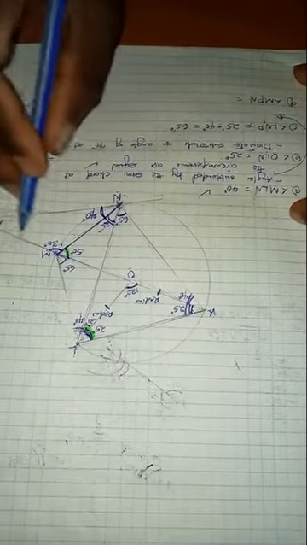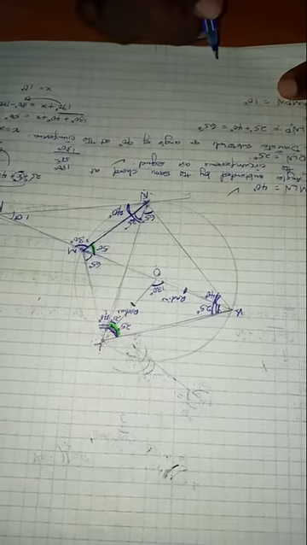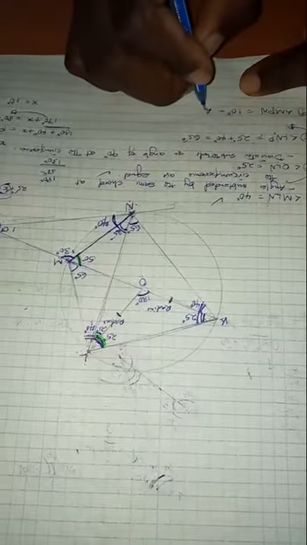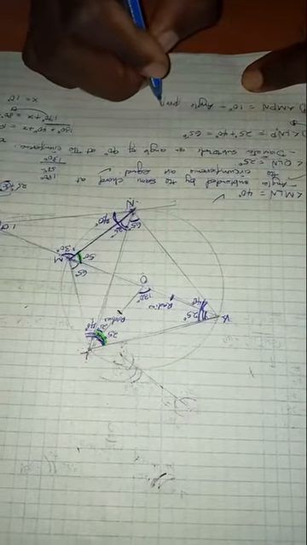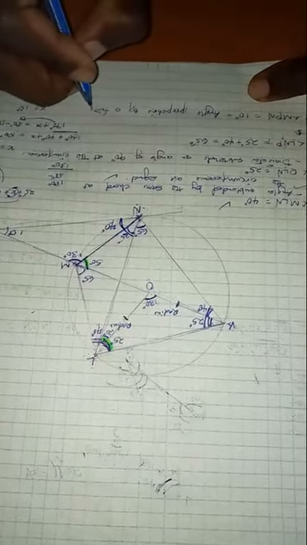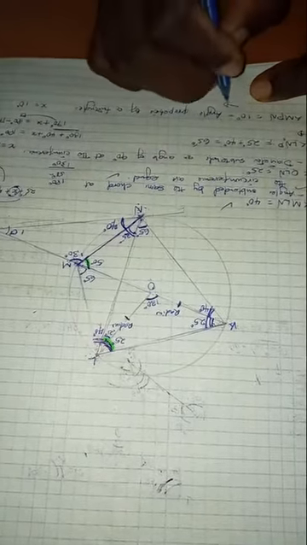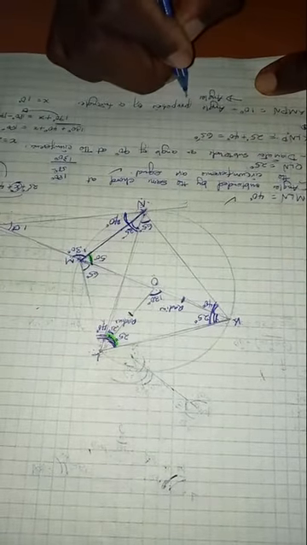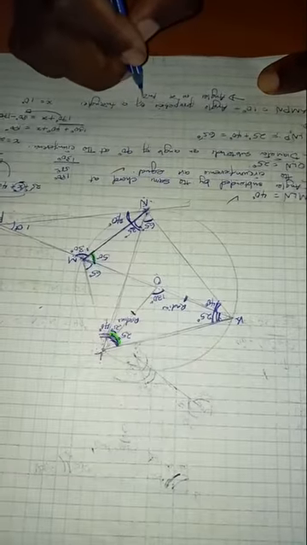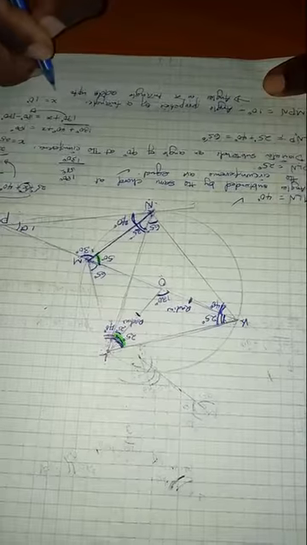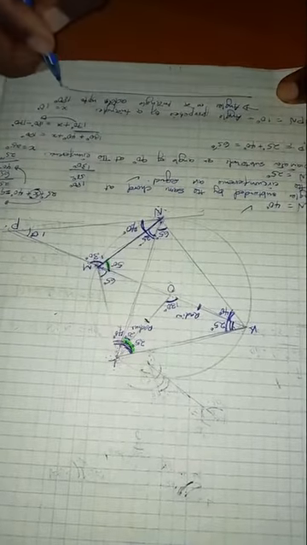MPN, the angle is 10 degrees. Now we got it from the angle properties of a triangle. That a triangle, angles in a triangle add up to 180 degrees.